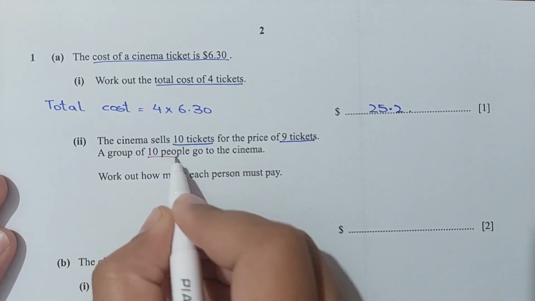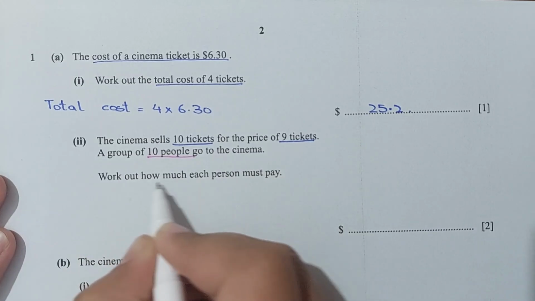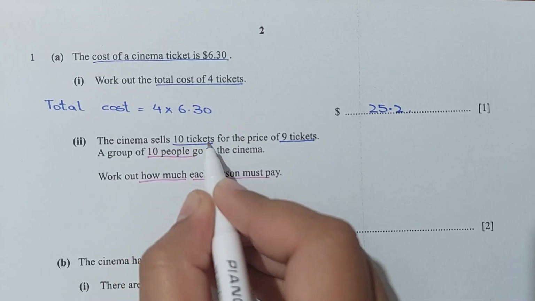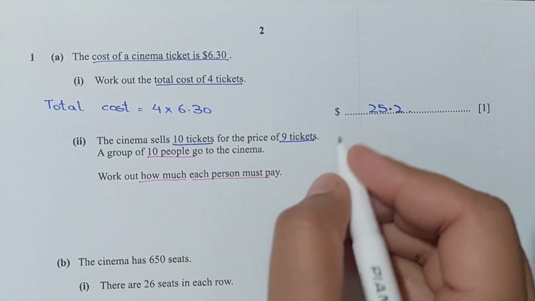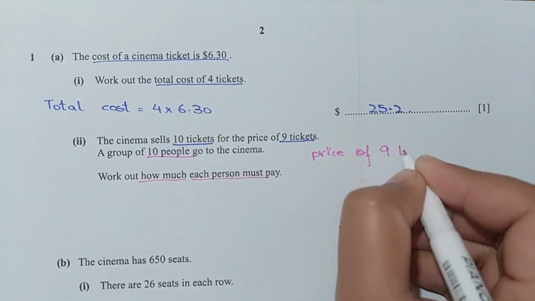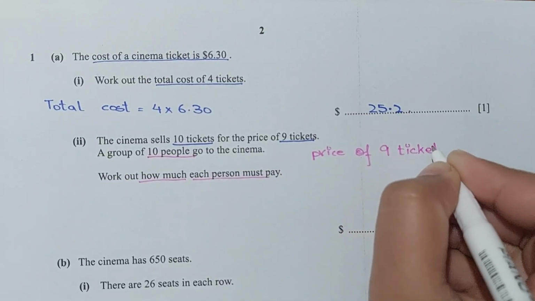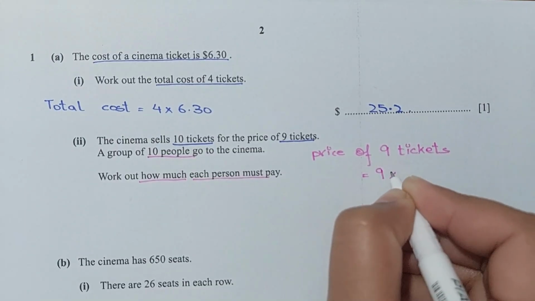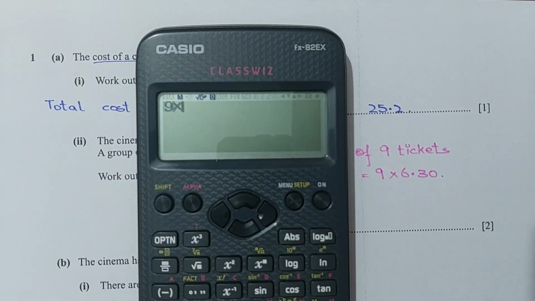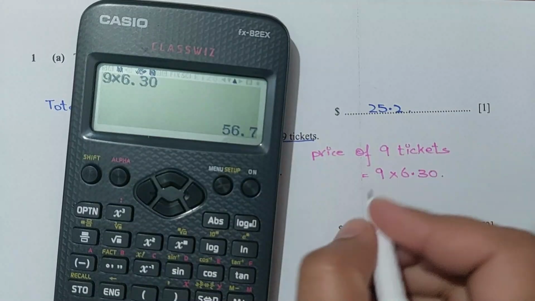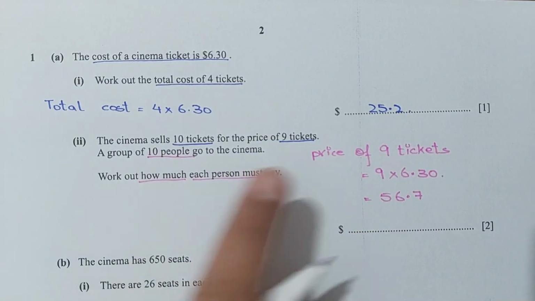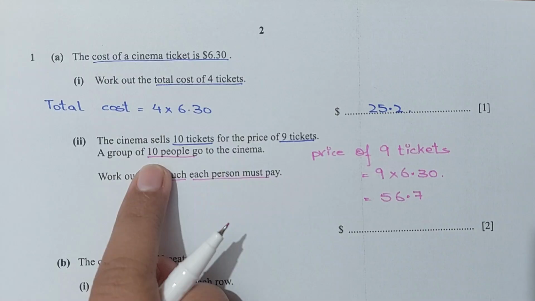Now for the second part, the cinema sells 10 tickets for the price of 9 tickets. A group of 10 people go to the cinema, work out how much each person must pay. So first we have to find the price of 9 tickets. This is 9 times 6.30. The price is $56.7.